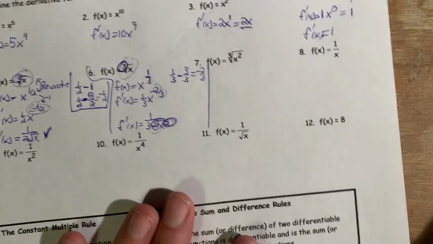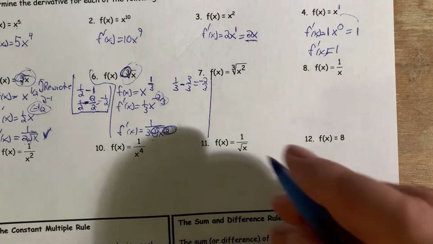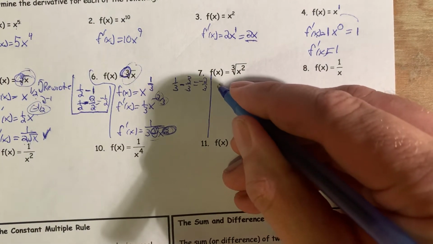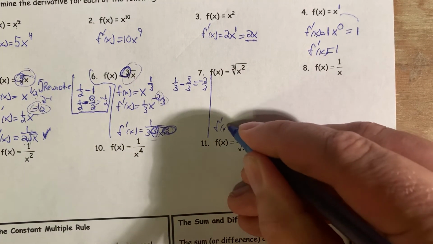Okay, try this one on your own. One more of these ones. And so we're going to do finding f prime of x.